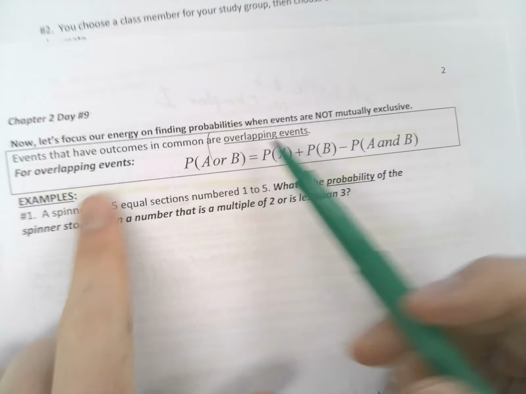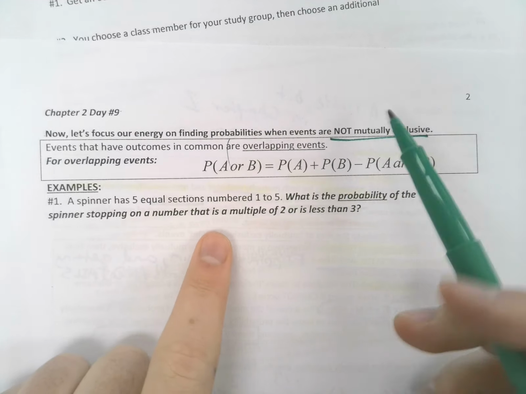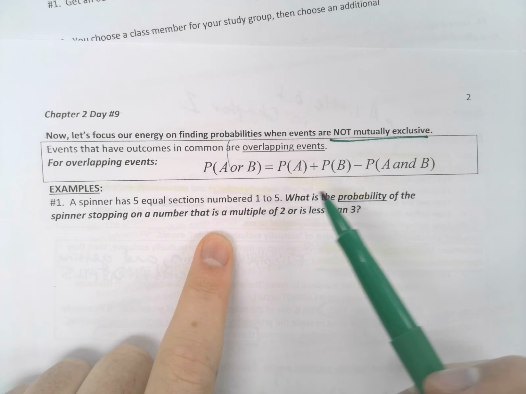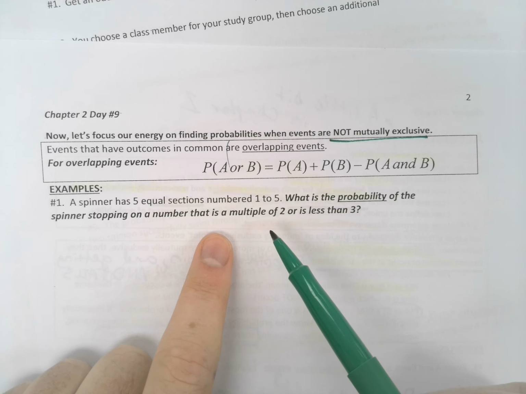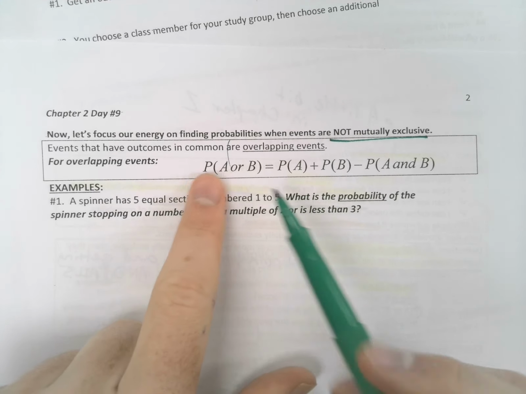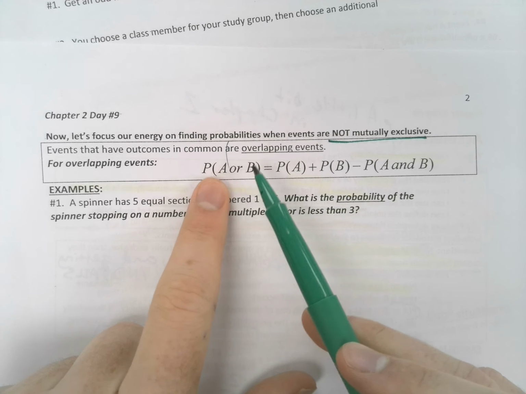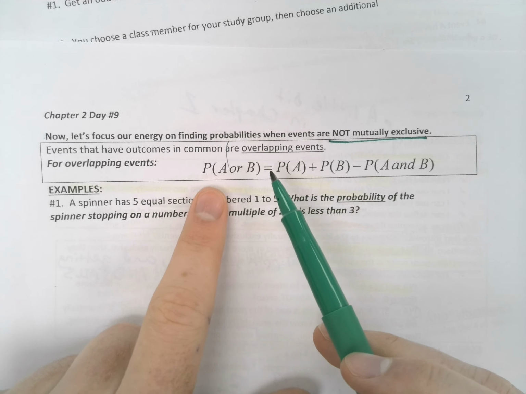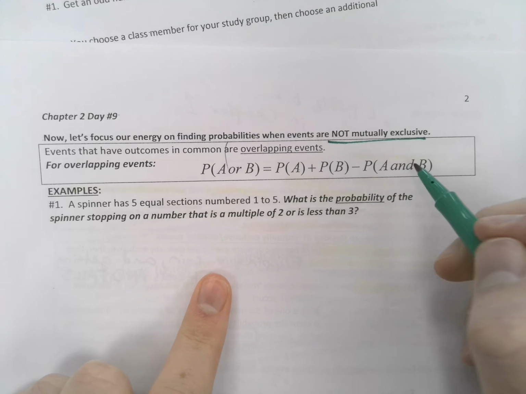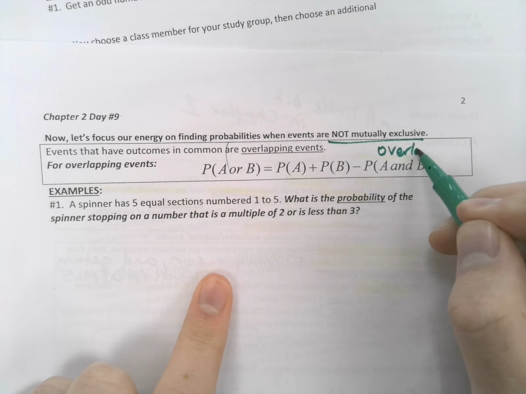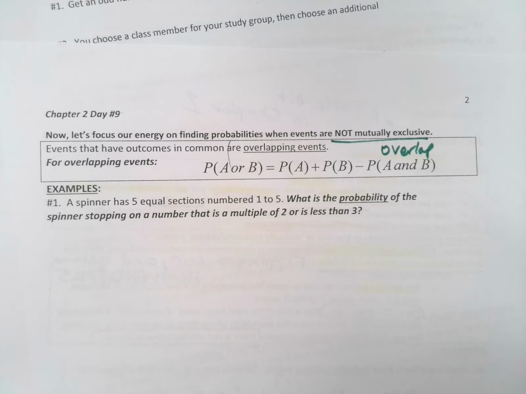So, if we have events that are not mutually exclusive, that means they maybe are happening at the same time. We just got to be careful here, because what's the probability of A or B happening if A and B could happen? They have things in them that could happen at the same time. So then we add the probabilities still, but then we have to subtract out what we call the overlap. And really the best way to explain this is to look at an example.